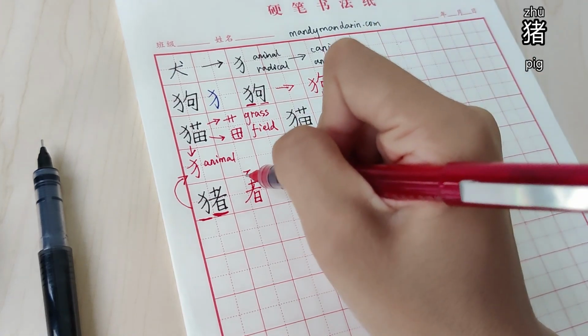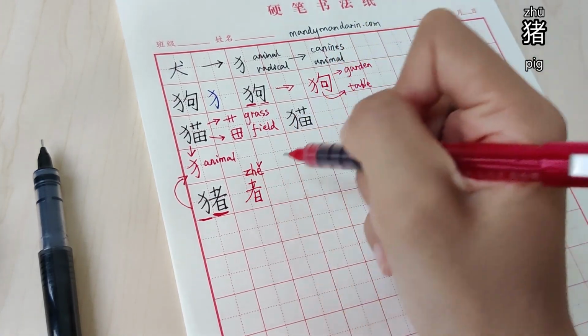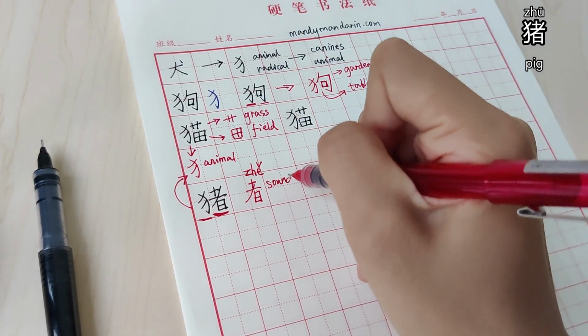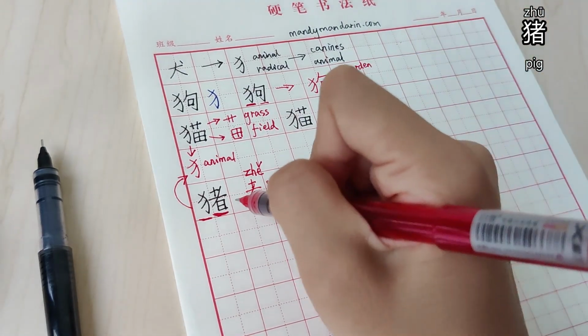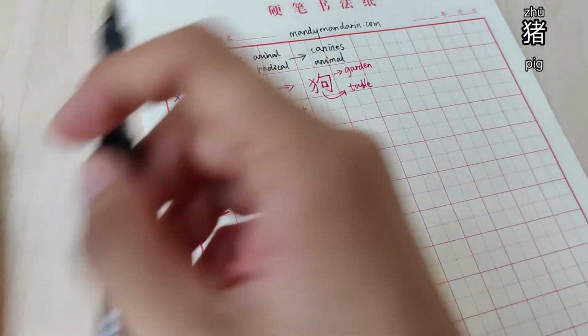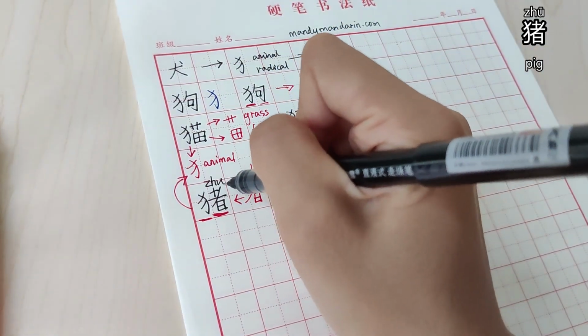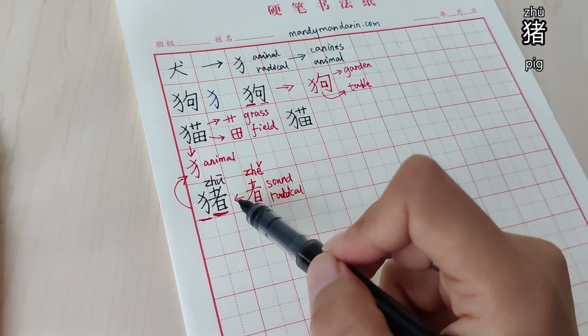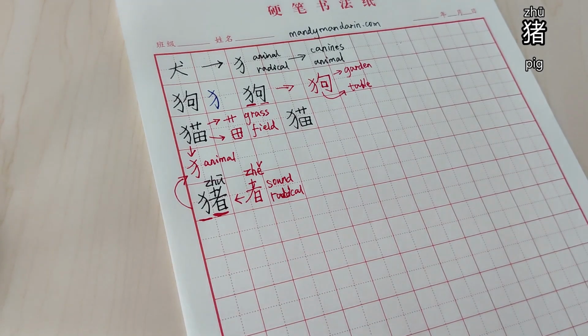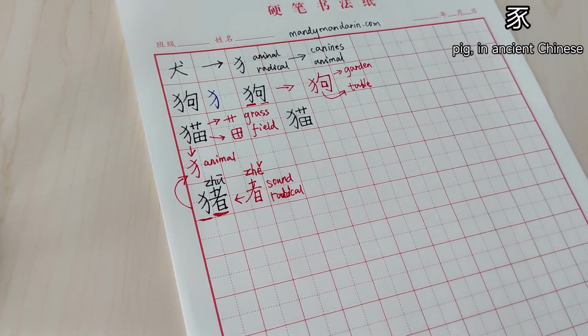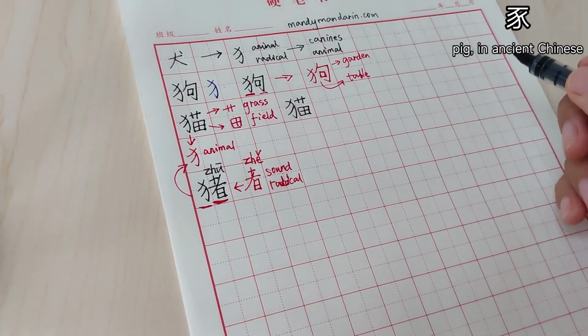So this is 者. 者 is the sound radical of the 猪, because somehow it brings half of the sound to the 猪. Okay, so this is the modern way to write the pig, 猪. But I want to talk a little bit more about the ancient Chinese way to write the 猪, which looks like this.